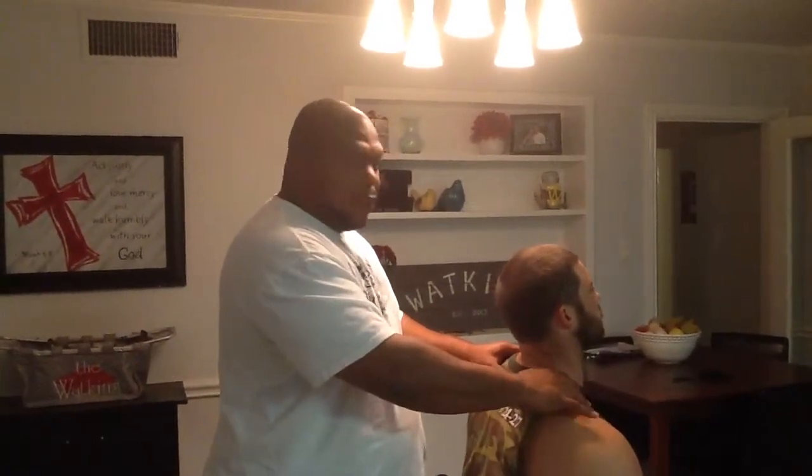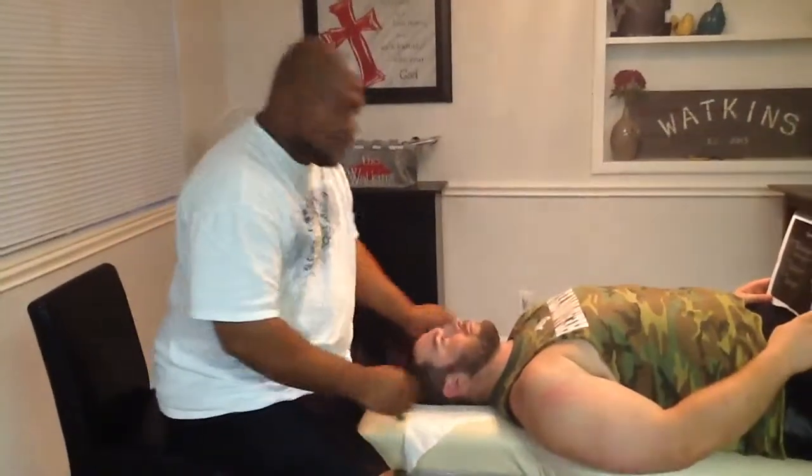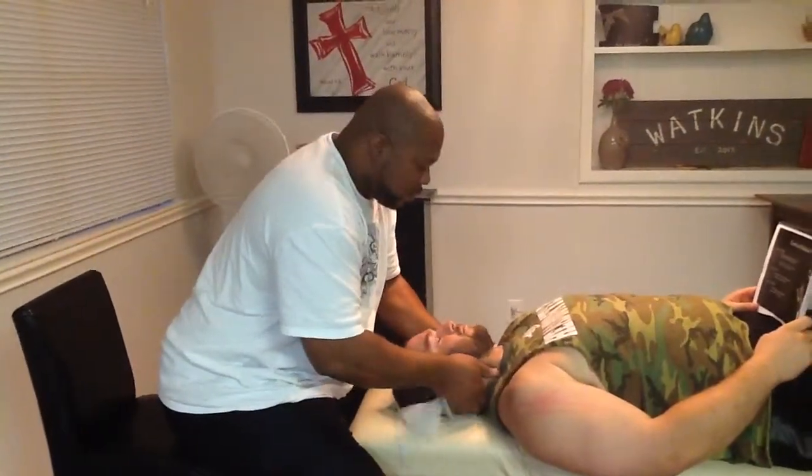Okay. With a bilateral movement, if the patient has bilateral movement with tenderness, it's going to be indicative of a category 1. Patient with unilateral movement or tenderness is going to be indicative of category 2. And patient with no movement due to muscle guarding is going to be indicative of category 3.